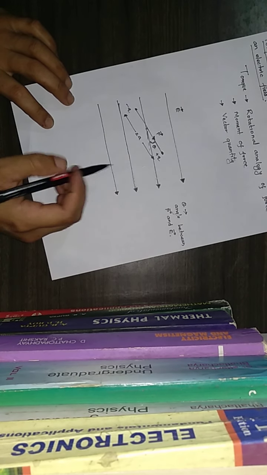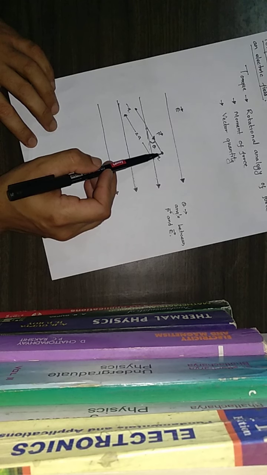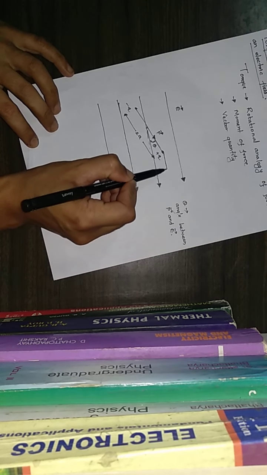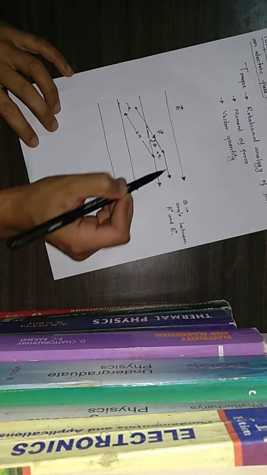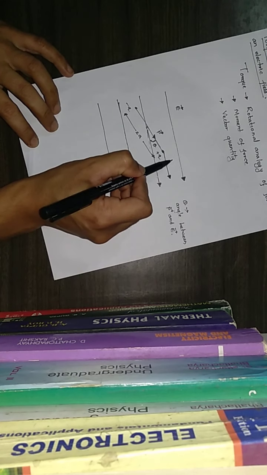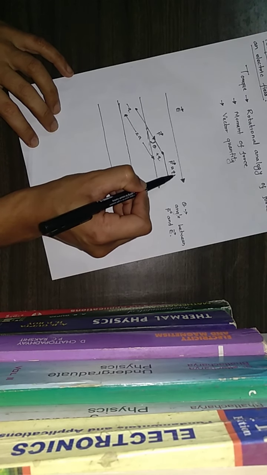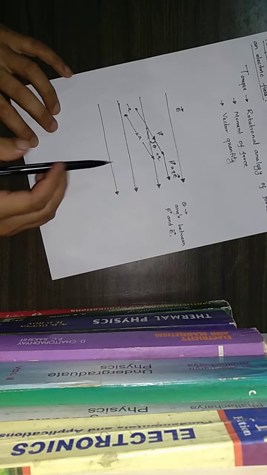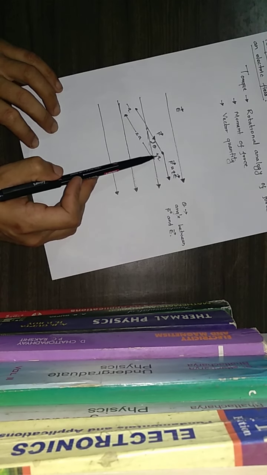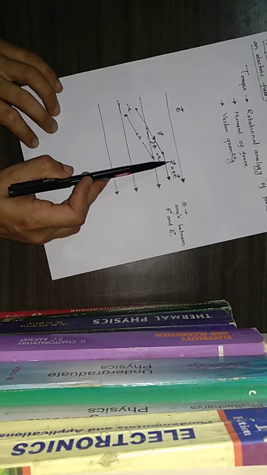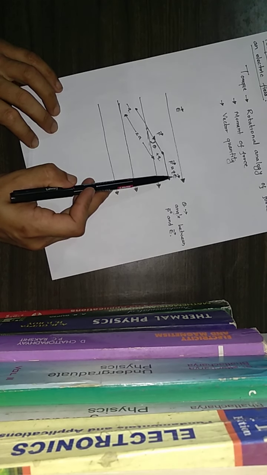And we know that a positive charge will always experience a force towards the direction of the electric field. That means this positive charge will experience a force towards this direction, towards the direction of the electric field, which can be written as force equals charge multiplied by the value of the electric field. So this is the force experienced by the positive charge, and it is directed towards the direction of the electric field. That's why the direction of the force is given by the direction of the electric field. So force is directed towards the field.